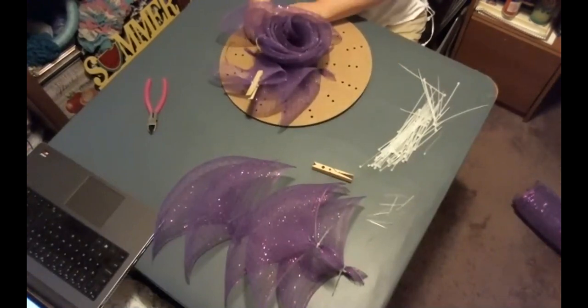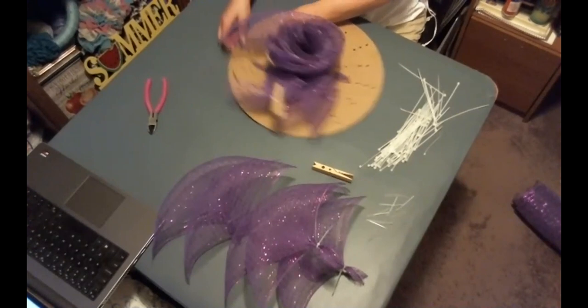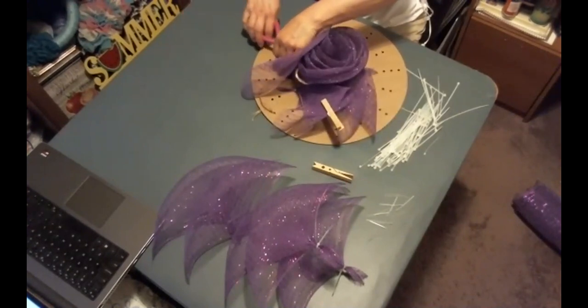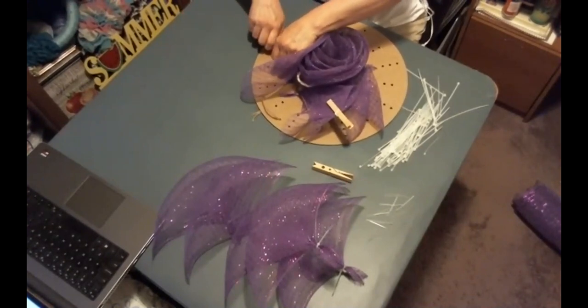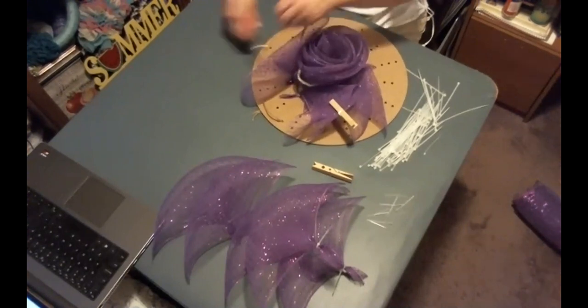Now we can tighten the one, like I said, after you get it attached to the board, you can tighten that one that's around your petal and snip it off.